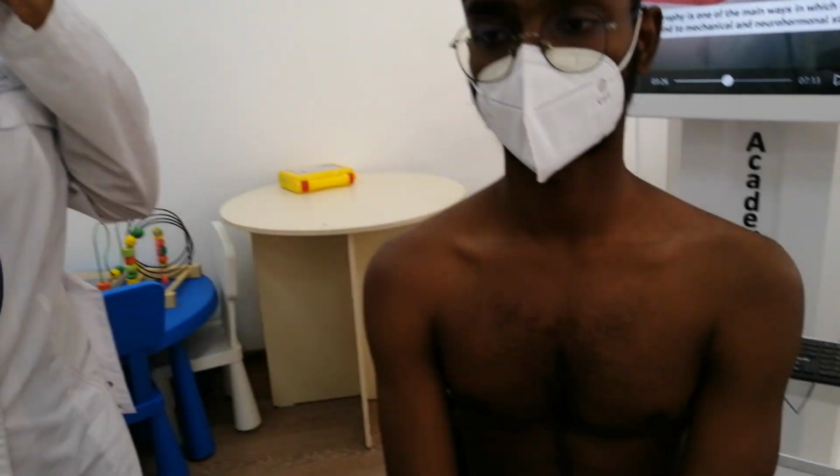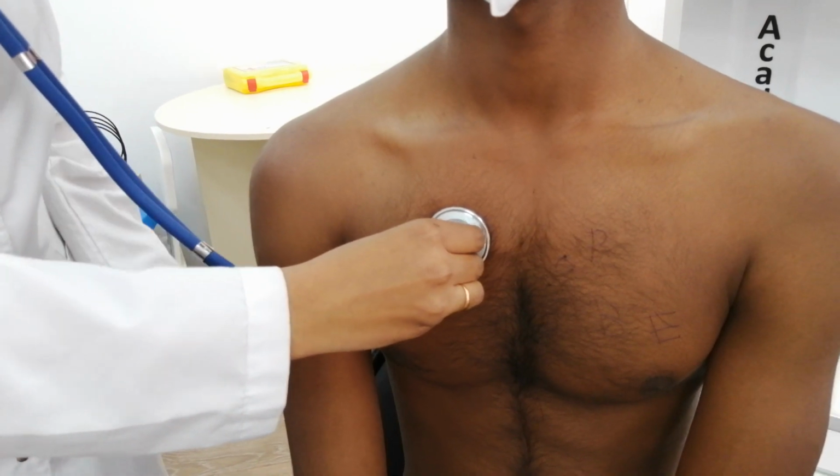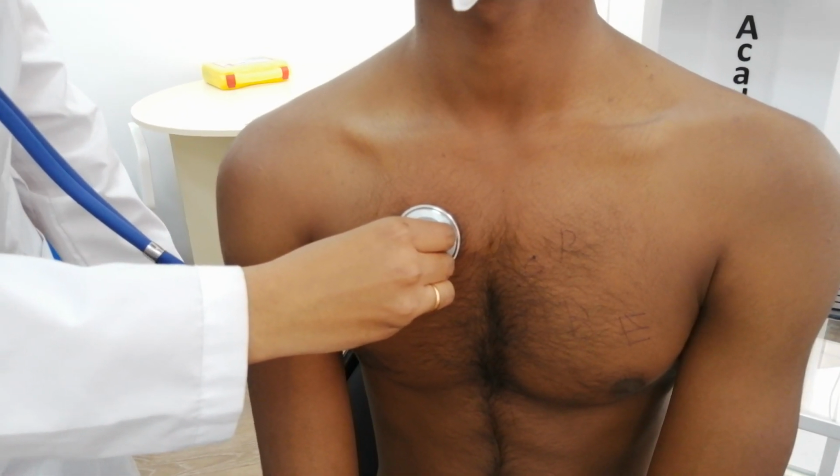Second is the aortic valve that is present in the second intercostal space on the right side. Okay. And the next one is the third one. It's the pulmonary valve which is present on the left side in the second intercostal space. Okay.